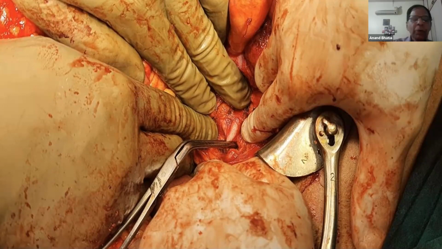Only an experienced person should do it, whether a vascular surgeon or an experienced general surgeon. I mentioned Dr. Bhalerao's name here. Even a gynecologist can do it if they've gone through a couple of procedures like that.